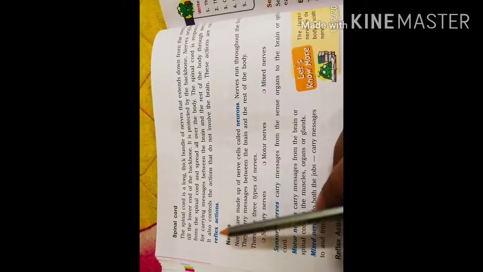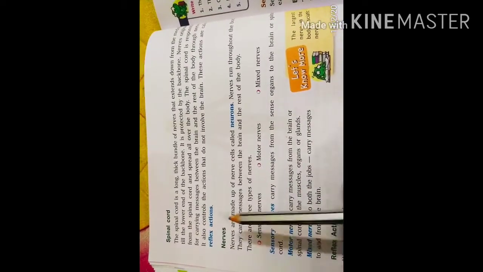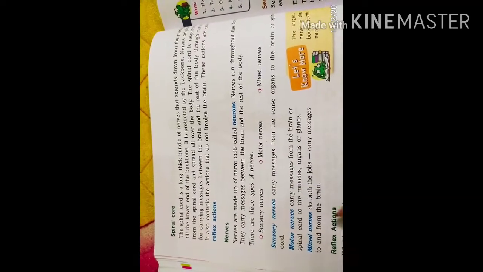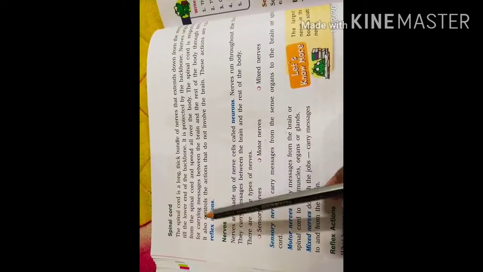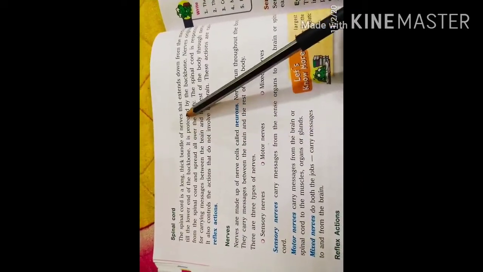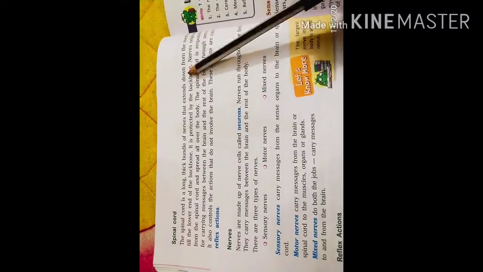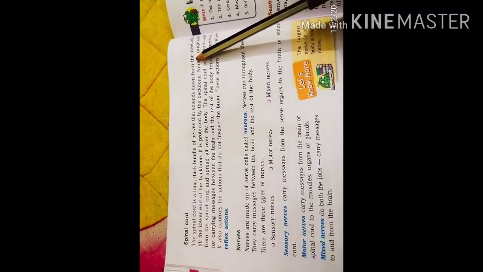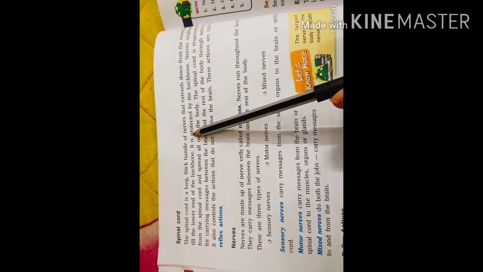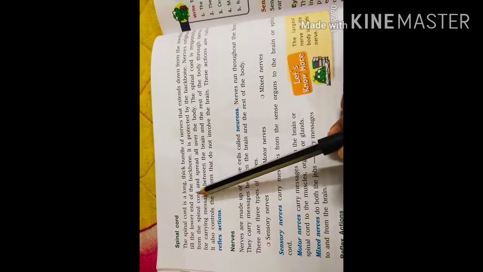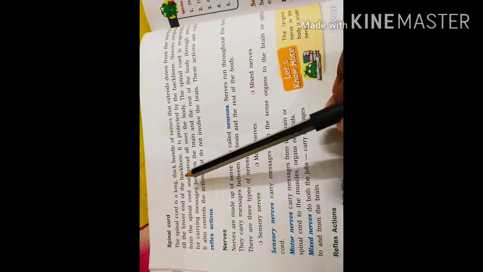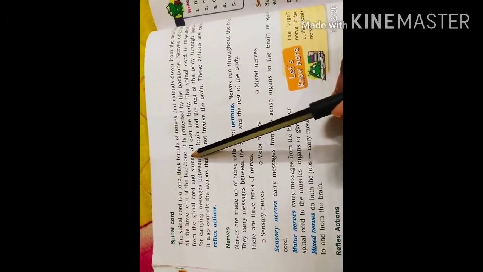So children, the first topic of today's video is the spinal cord. After that, we will learn about the nerves and their parts, and then reflex action. The spinal cord is a long thick bundle of nerves that extends down from the medulla till the lower end of the backbone. It originates at the end of the medulla and finishes at the last bone of the backbone.